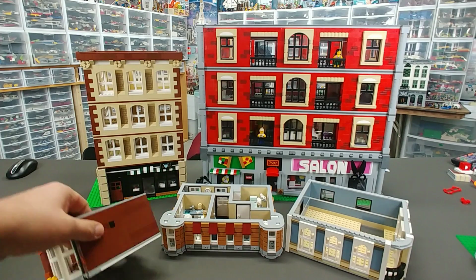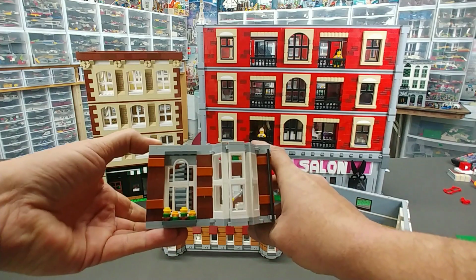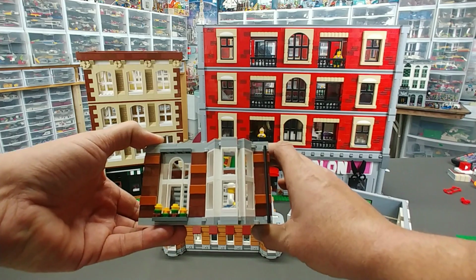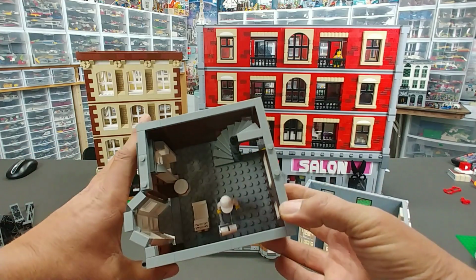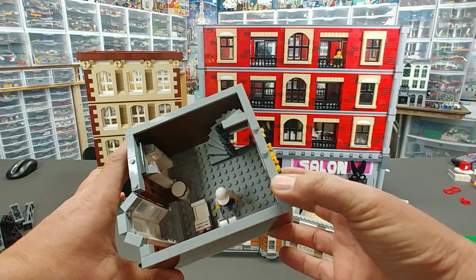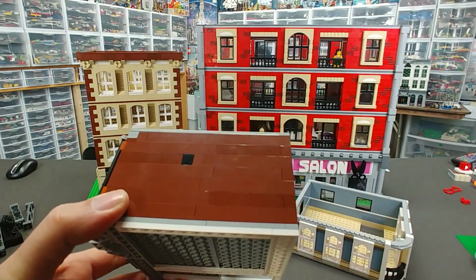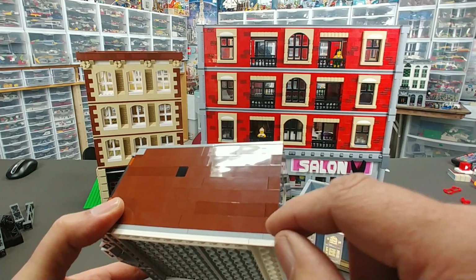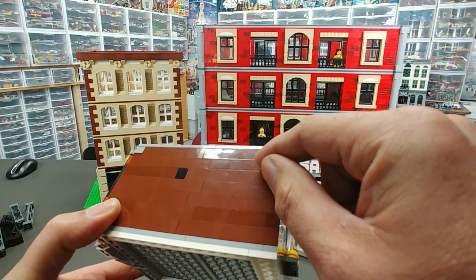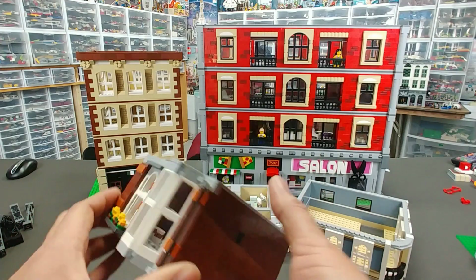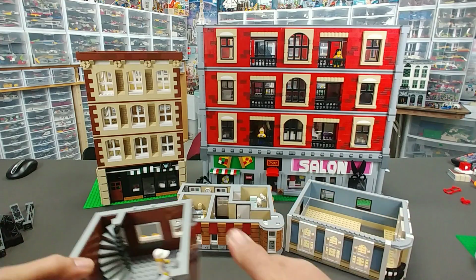For example, this is one of the floors out of the pet shop modular building. Matter of fact, I still have the little minifig in there painting the walls. If you tilt this on its side so you can see the pieces better, this is 1, 2, 3, 4, 5, 6, 7 studs high, and then if you count the 1, 2, 3 plates, that makes it 8 studs a floor.